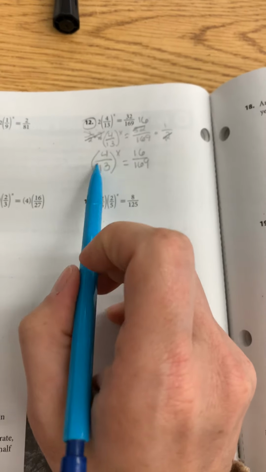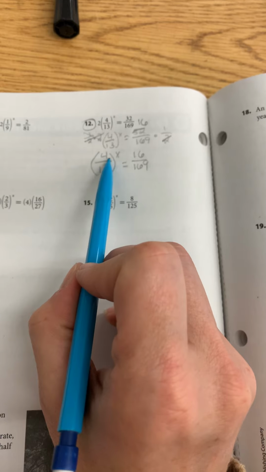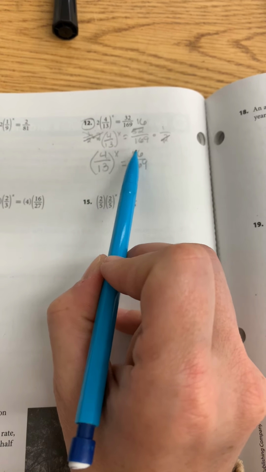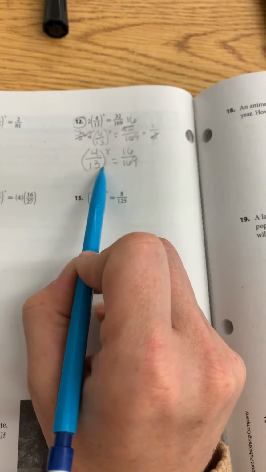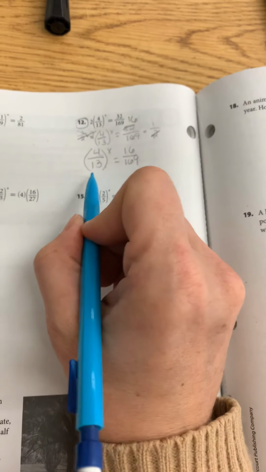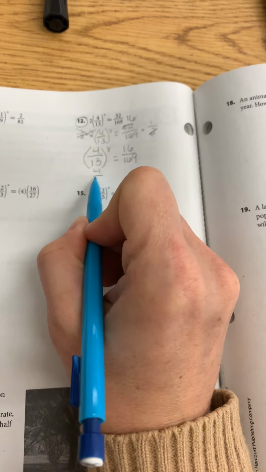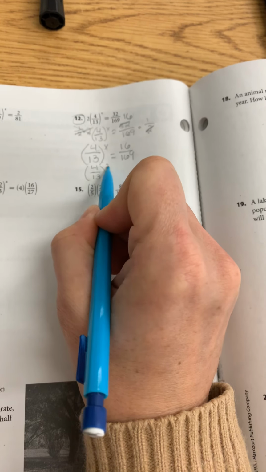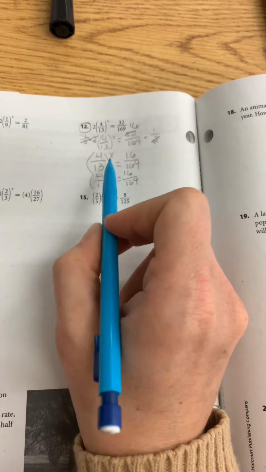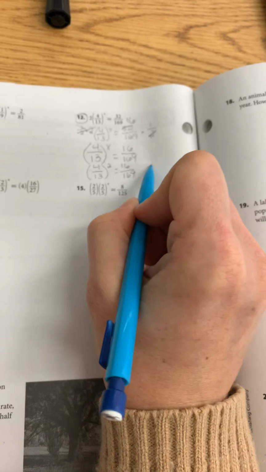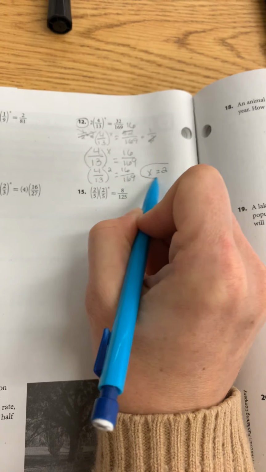If you don't see it already, you can start here with the simpler number. 4 squared is 16. So then check 13. 13 times 13 is 169. So that means 4 over 13 squared equals 16 over 169, which means x equals 2.